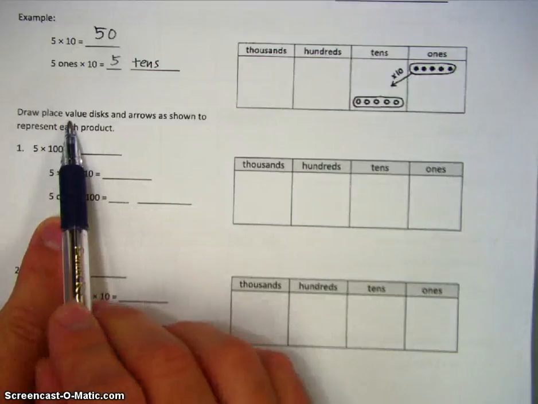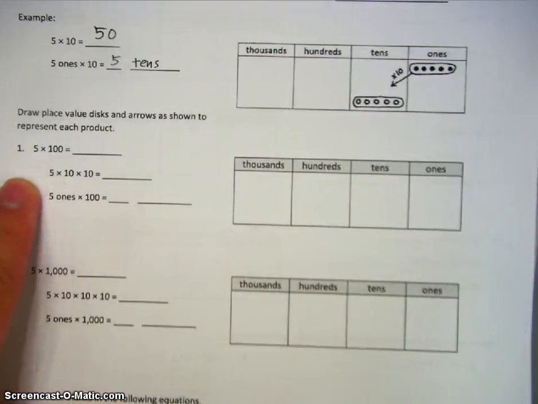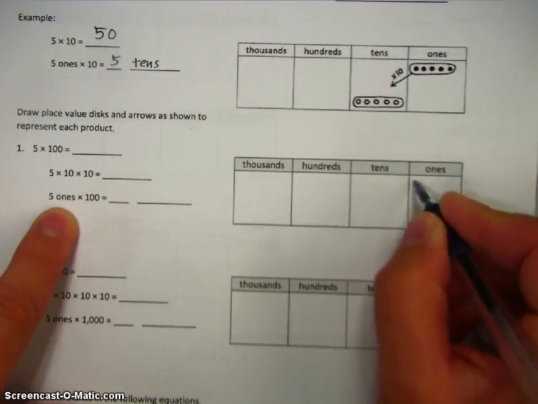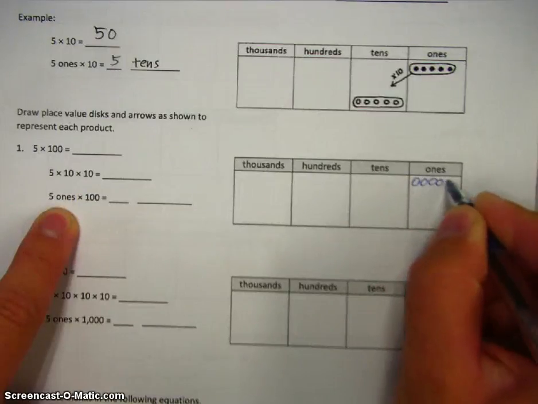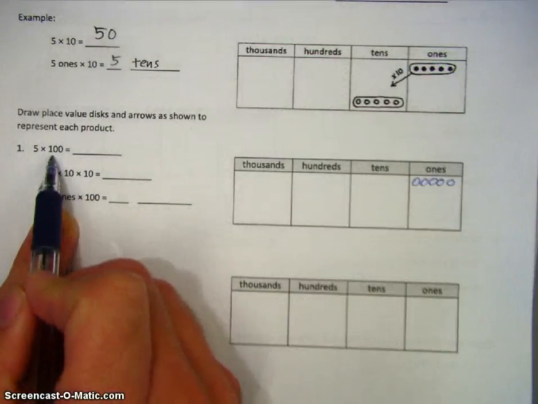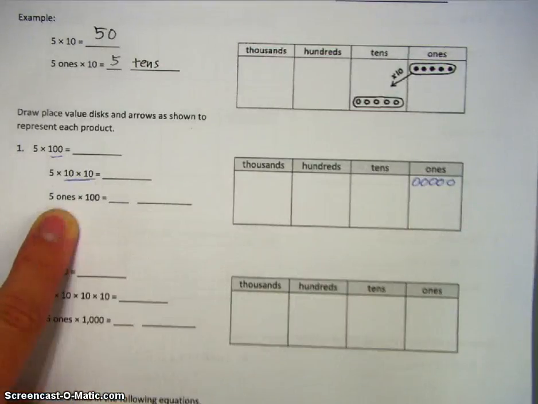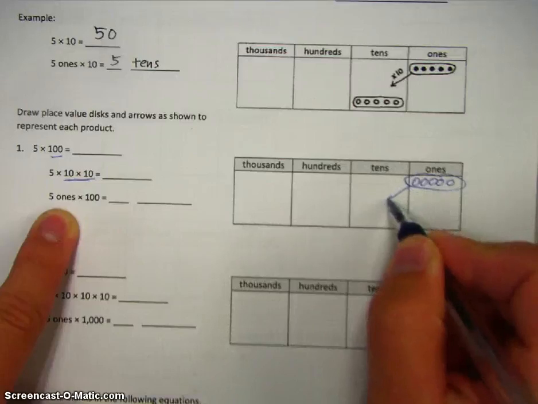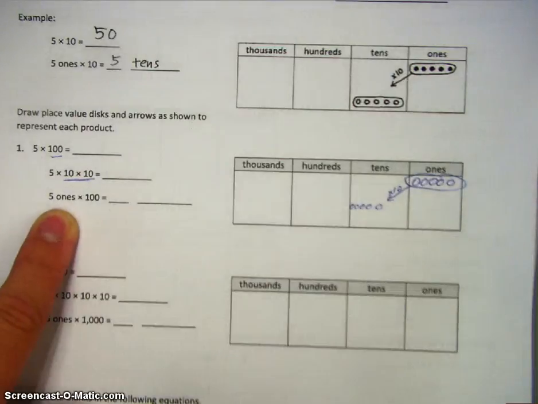So we're going to draw place value discs and arrows as shown to represent each product. So we're going to start off by doing 5 times 100. Okay, so we're starting off with our 5 ones. Okay, and we're taking our 100 and converting it into 10 times 10. Because what we're going to do is take our 5 ones times 10, which gets us 5 tens.